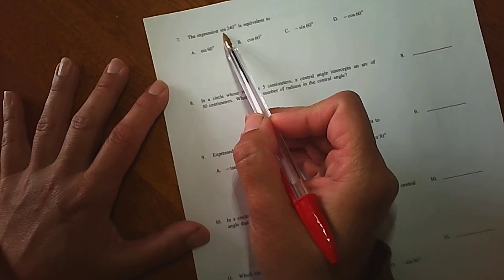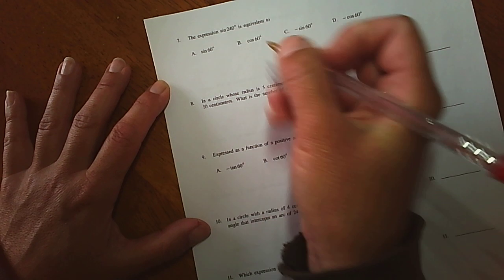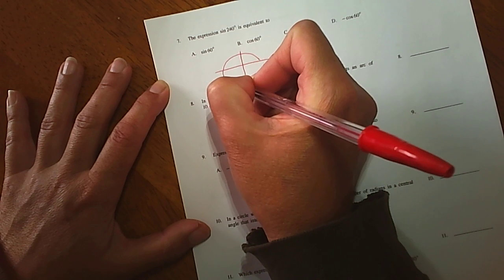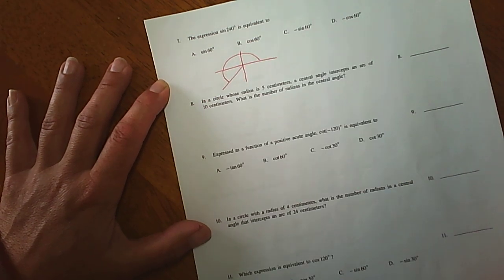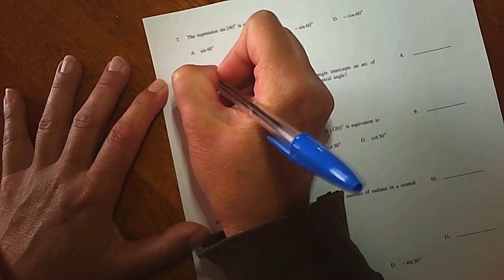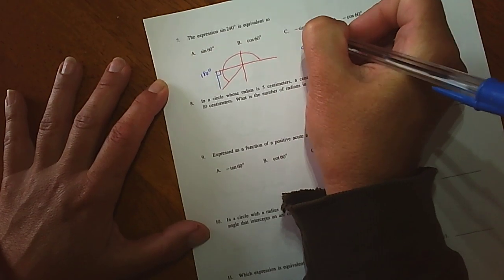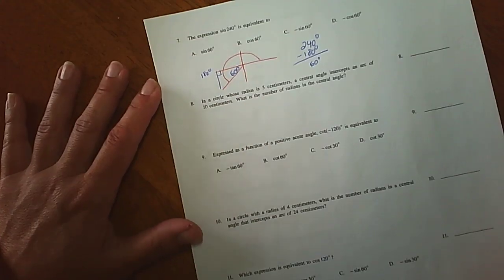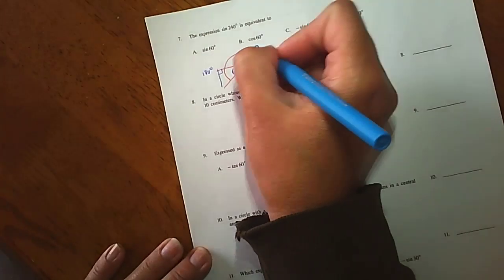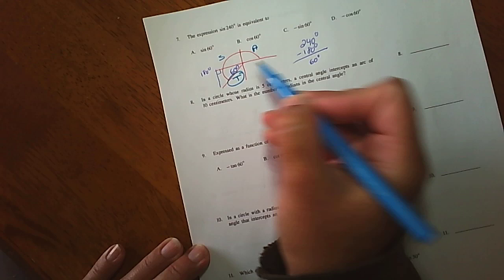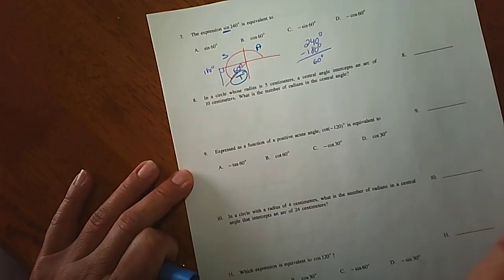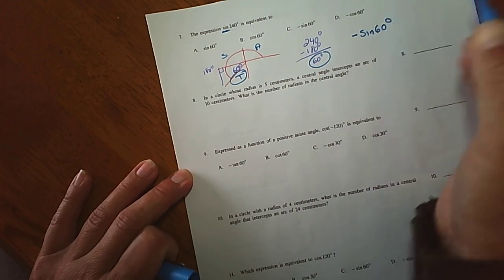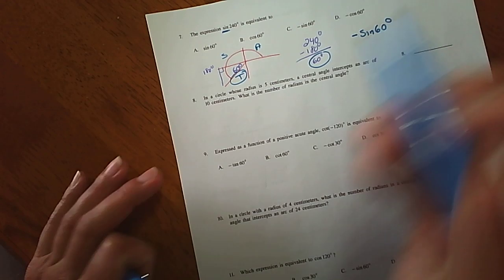Okay, 7. Express sine 240. What is it equivalent to? So I'm going to graph 240. So this is 90, 180, 240 pulls me to about there. I'm going to draw my right triangle, right? This is the 180 line. So I'm going to do 240 minus 180, and I get 60. So this little corner is 60. Then I'm going to do A, S, T. That's the tangent quadrant, and we're doing sine. That means I need negative sine, and we're going to use our new angle, 60. So that would be choice C.